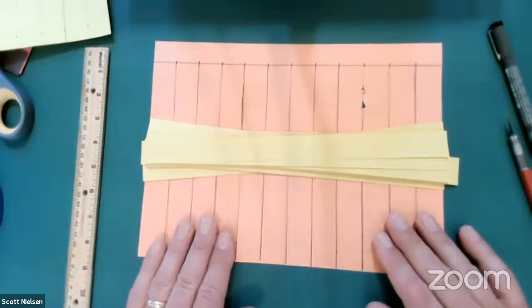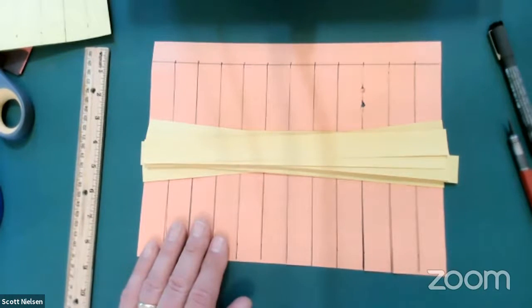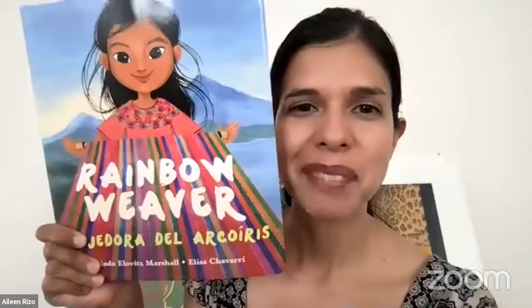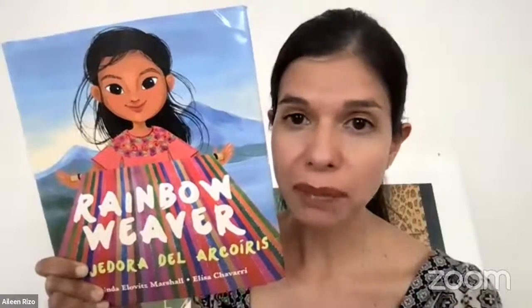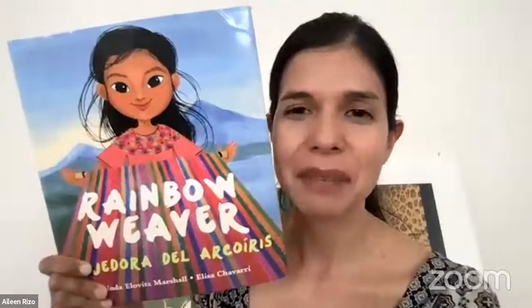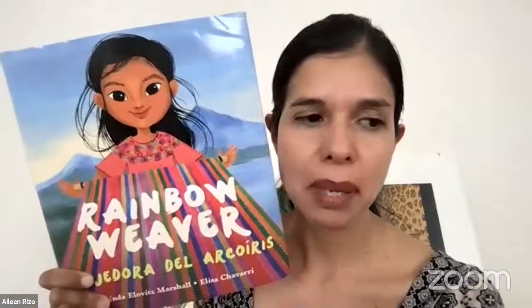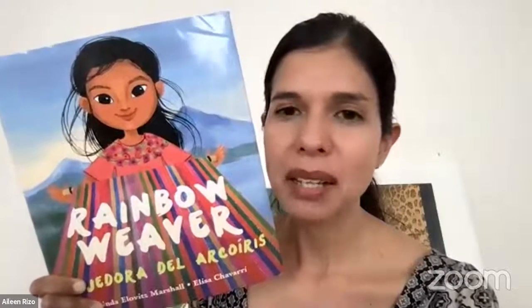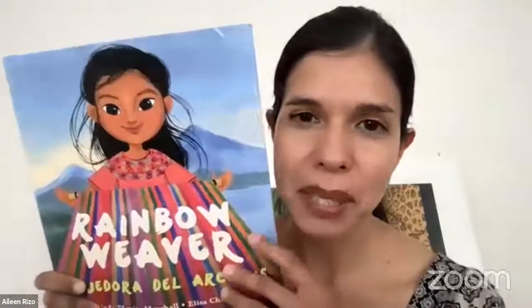Hey, Scott, while everyone's doing some cutting, I know that there are some resources on the one pager that we created, and one of them is this book. So maybe while you're cutting, I could just show this book here. Yeah, nice. The Rainbow Weaver is a bilingual book in English and Spanish, and it talks about a little girl whose mom is weaving, and she wants to be a weaver too. And like a lot of children, sometimes we tell them you're too young or you can't do this yet. And the weaving that her mom is doing is to make money for her school supplies. So it's a really great story about the Mayan women in Guatemala and how they use weaving in what they sell at the markets to earn money, but also has some environmental pieces here because she experiments with different materials in her weaving process.